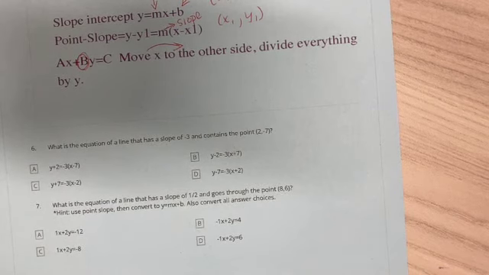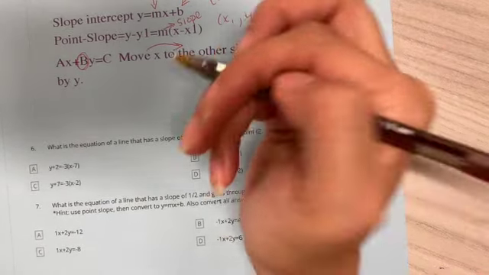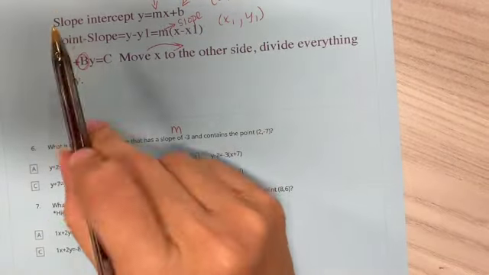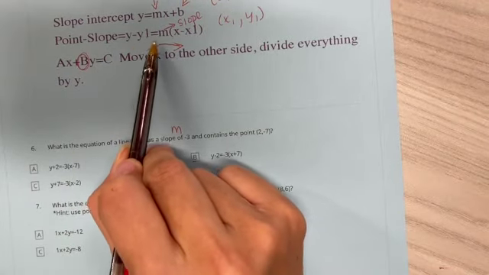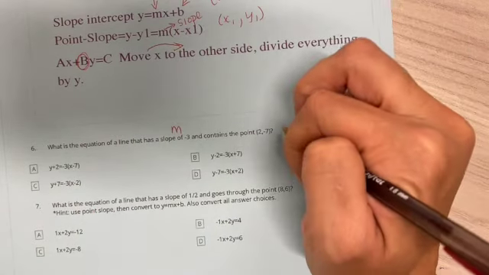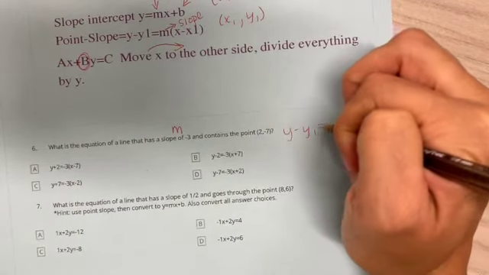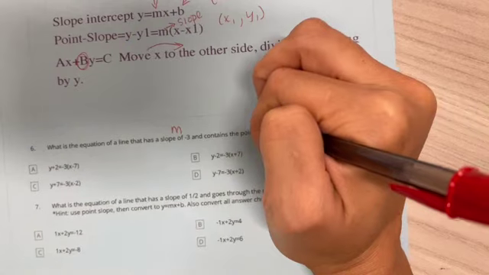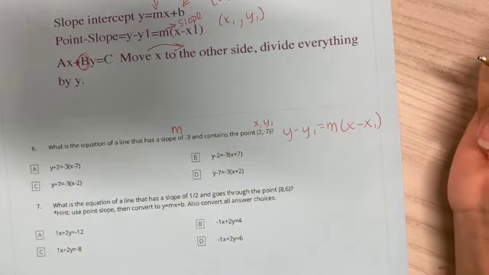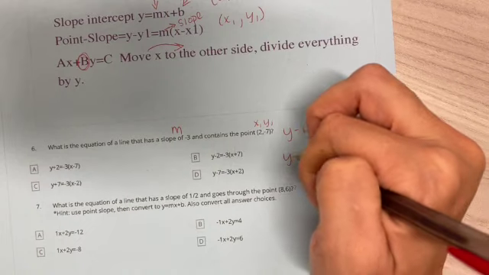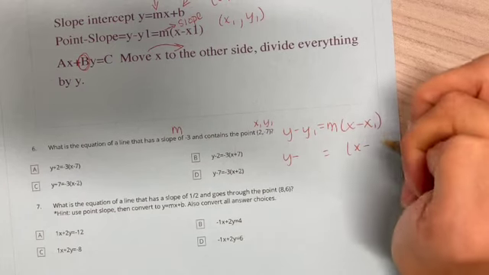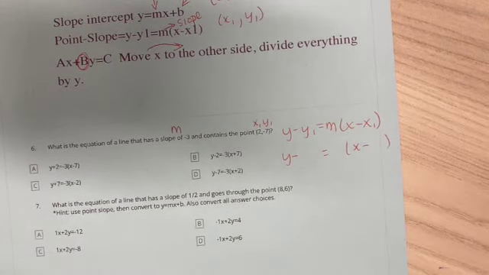So number 6, what is the equation of a line that has a slope of -3, so an m of -3, and contains the point x, y? So automatically slope and a point, I am using point slope, which is y minus y1 equals m, x minus x1. So let me write that out. And let's go ahead and label x1, y1 so we know what goes where. I am putting down y minus, my equals, my parentheses, and x minus, because those things never change. We're just plugging in our other values.